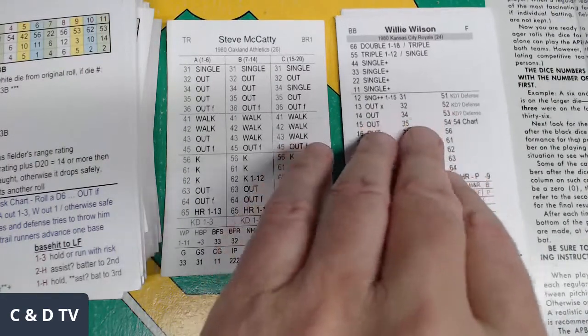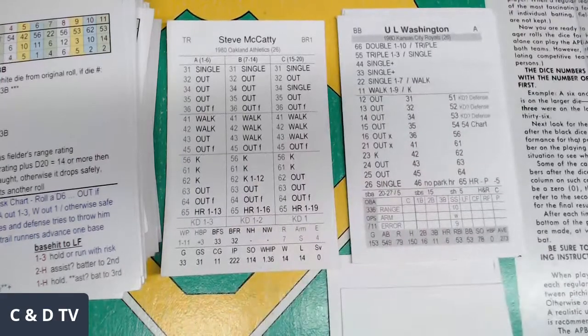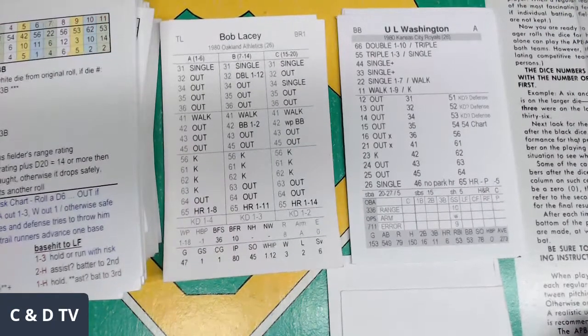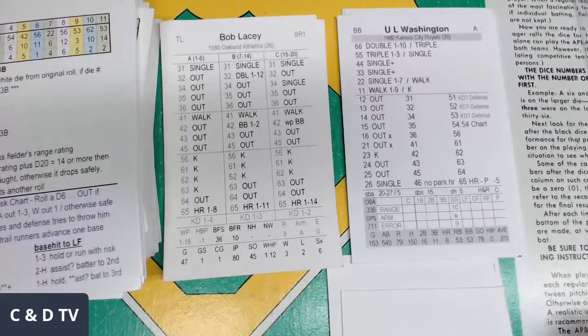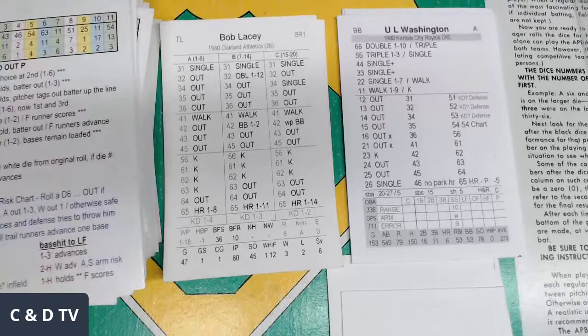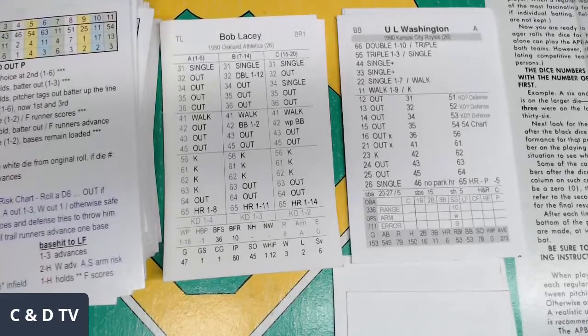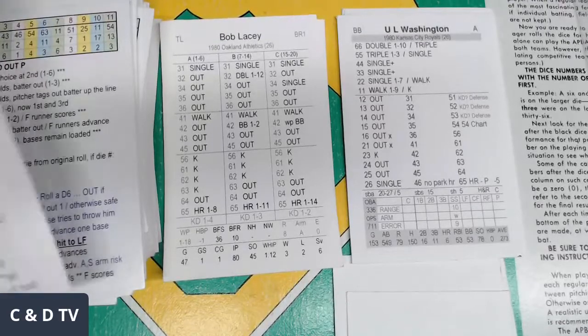All right, we got a UL Washington switch hitter. We're going to bring in Lacey, Spacey Lacey. I make notes of everybody who plays in these series before I start. So Spacey Lacey's coming in. And he's going to be, what's he going to be? He's going to be a B pitcher. And here is UL Washington, bottom of the 6th inning.